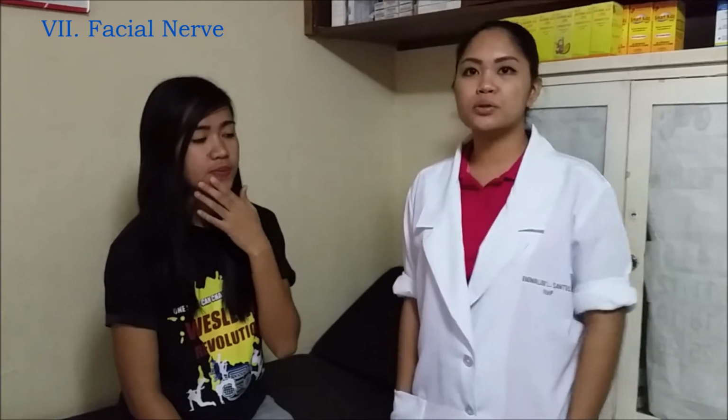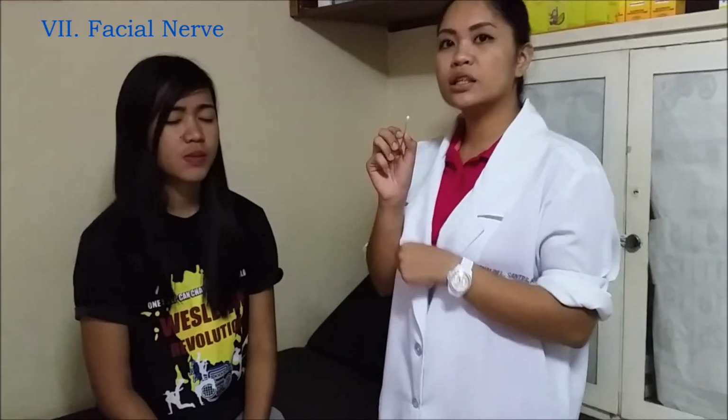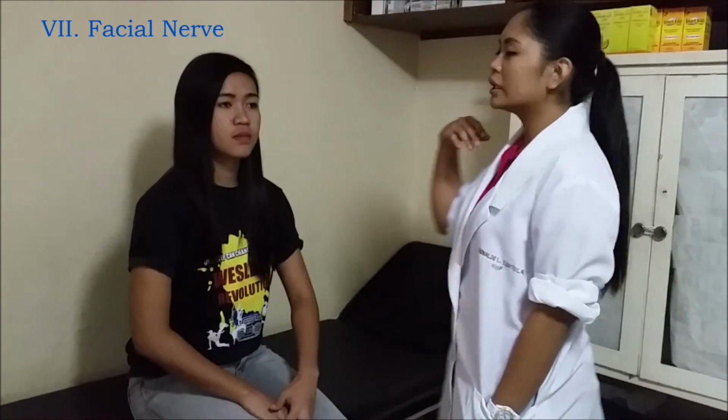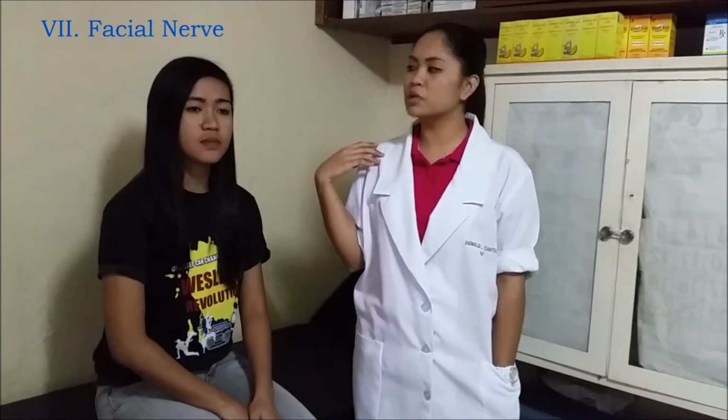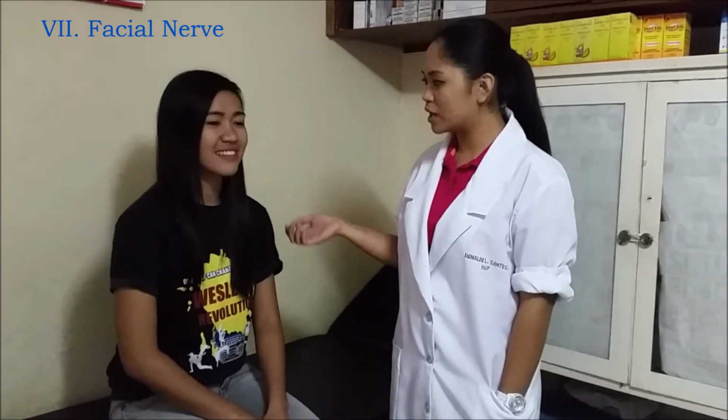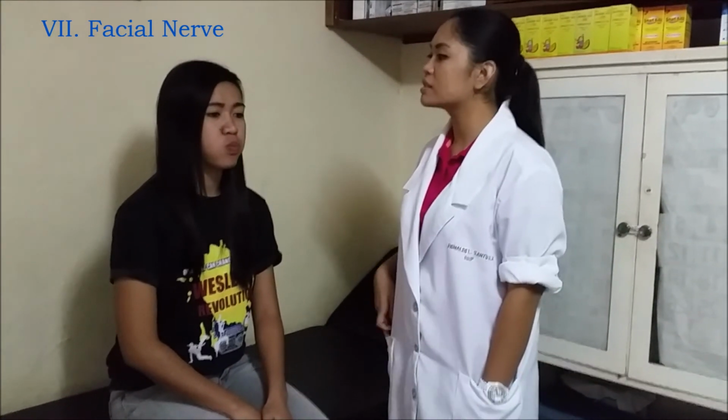What I'm going to have her do is close her eyes, and we're going to use a Q-tip or a cotton bud, and she's going to determine whether this is the soft side or the sharp side. Can you tell me which side is this? And this? Okay. Another way to test facial muscle movement is to have the patient smile and frown, and now puff out your cheeks.